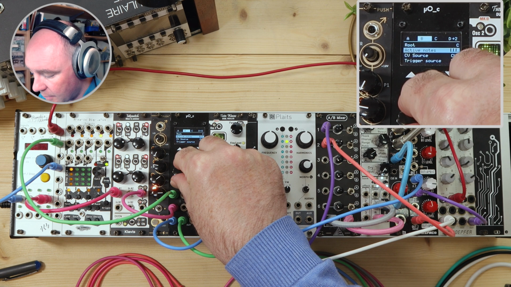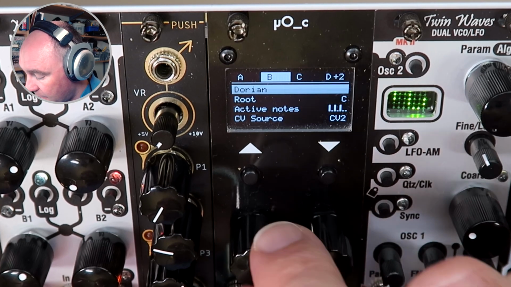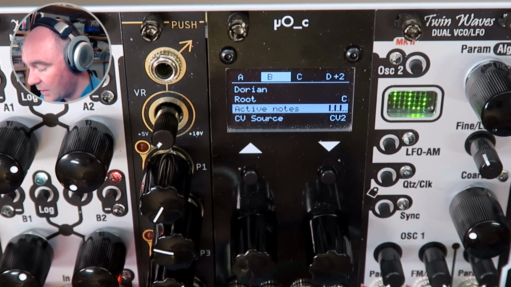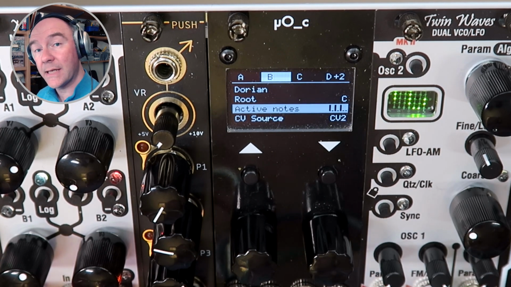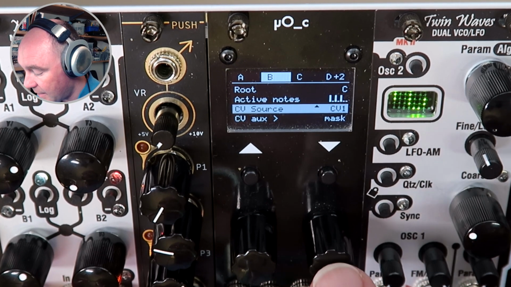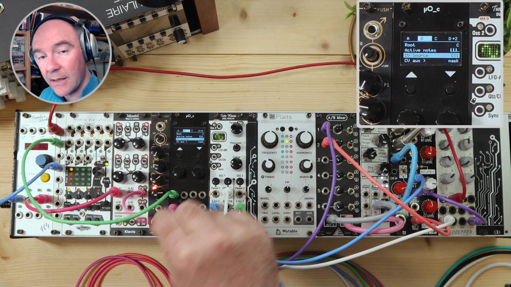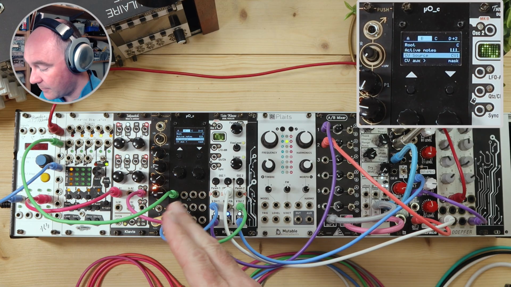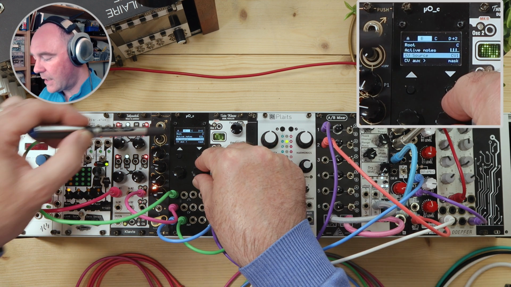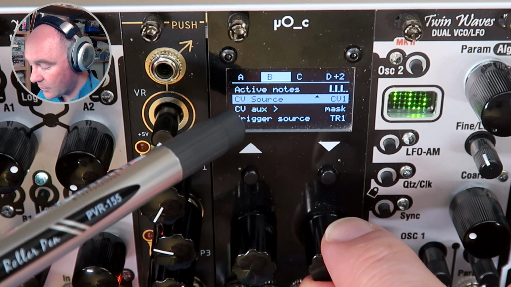Now, I'm going to do something a little different on quantiser B. It's still going to be set to the same minor key, and we still have an active scale mask with only 3 notes in it. But I'm going to set the CV source to CV1. So quantiser B is also going to be sampling this input here, the same as quantiser A. But notice what happens when I change that from CV source 2 to 1.